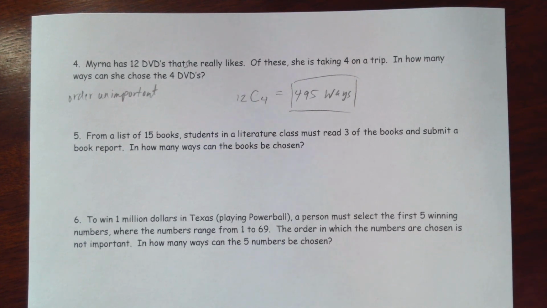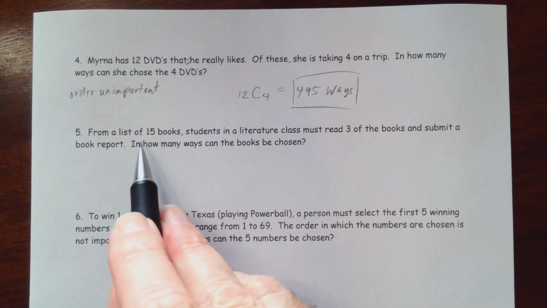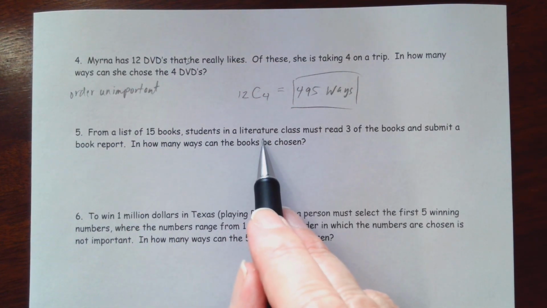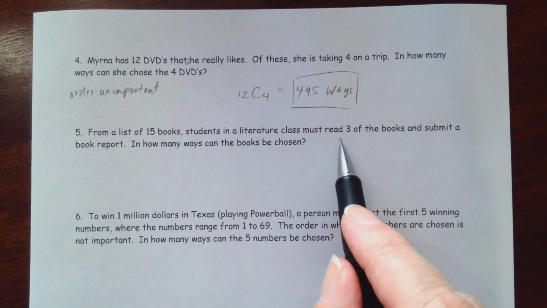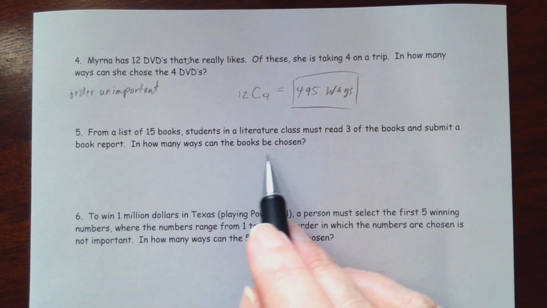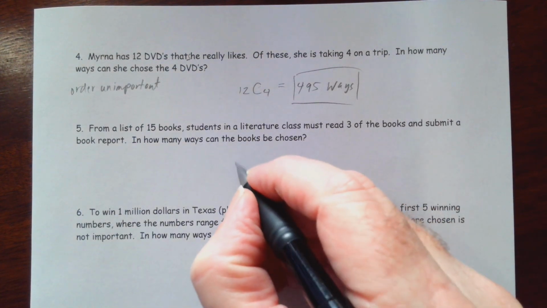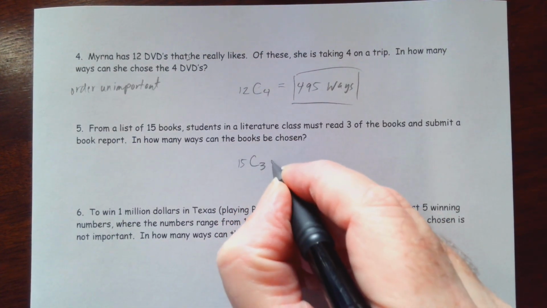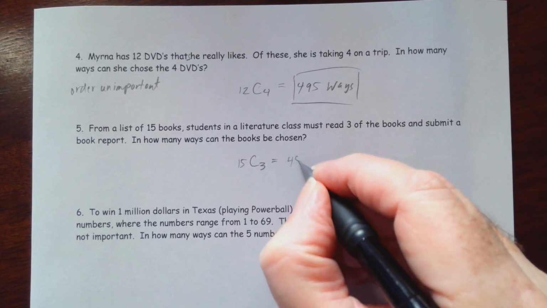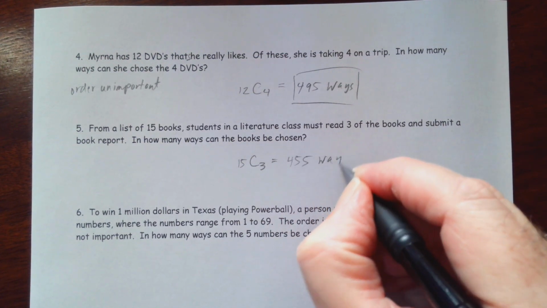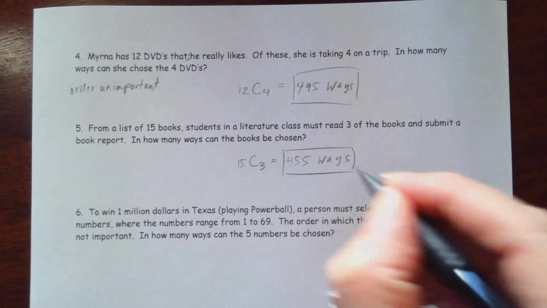All right, let's look at number 5. So here, from a list of 15 books, students in a literature class must read 3 of the books and submit a book report. How many ways can the books be chosen? So we're choosing 3 from 15, and it doesn't matter order. Order is not important here. We're just reading 3 of these books and doing book reports. And so it's 15 choose 3. And there's 455 ways. You can plug that into your calculator and you'll see.